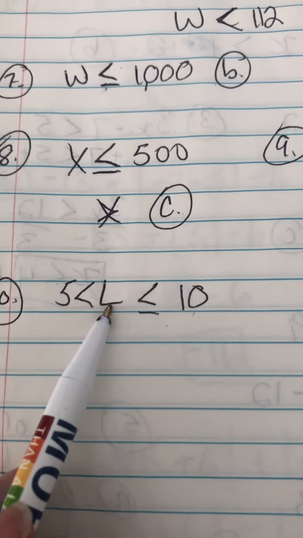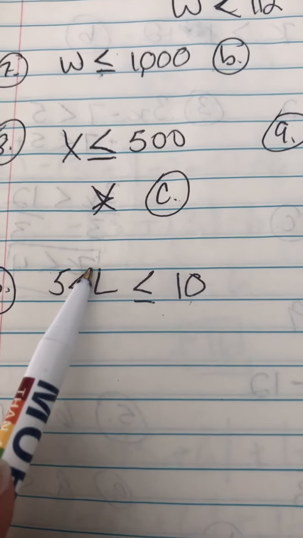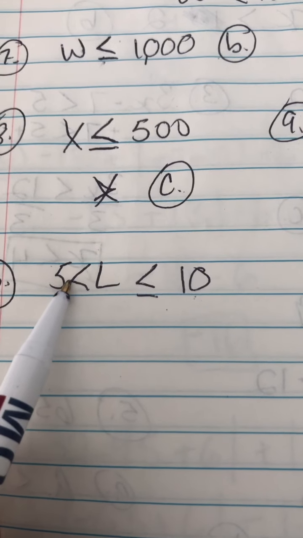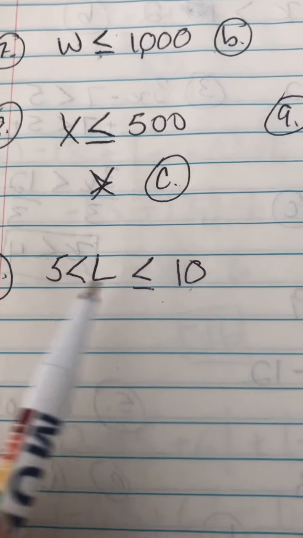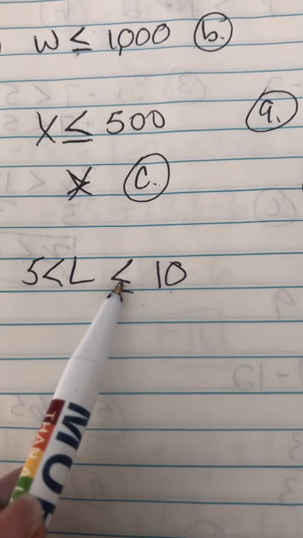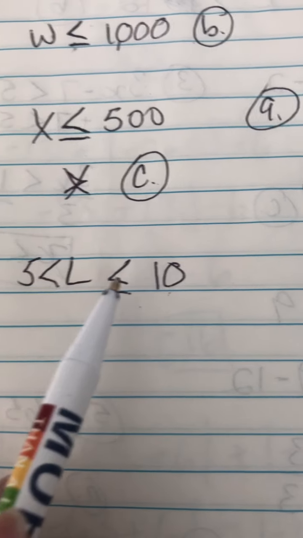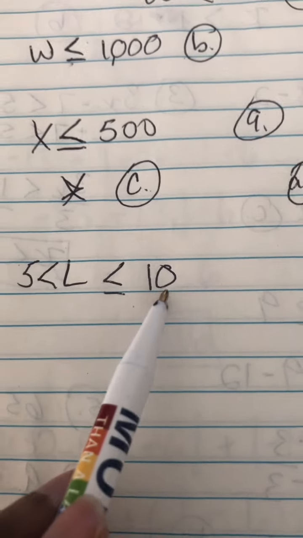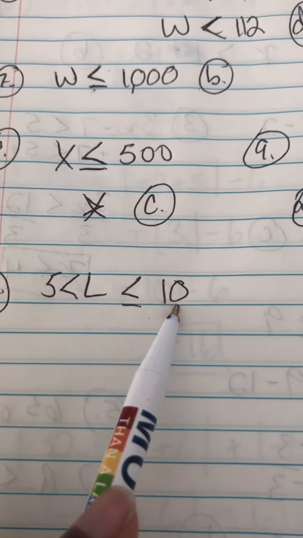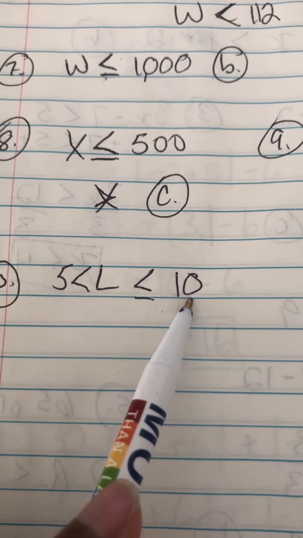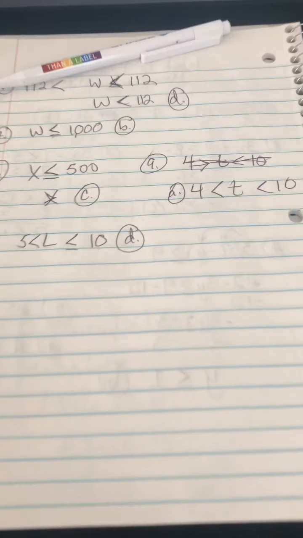So L is greater than 5, because it's bigger than 5, but it is less than or equal to 10, because the point is pointing towards the L. So we look at our answers, and that matches D. That matches D, and we are done. We can drop the pen. Boom, we're done.